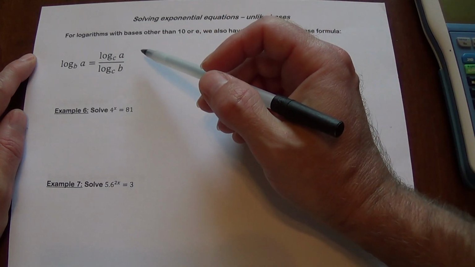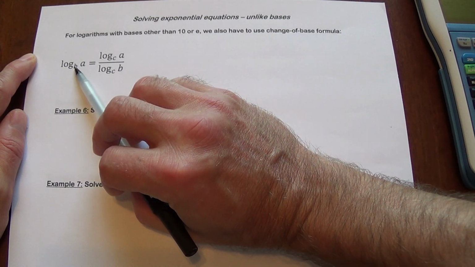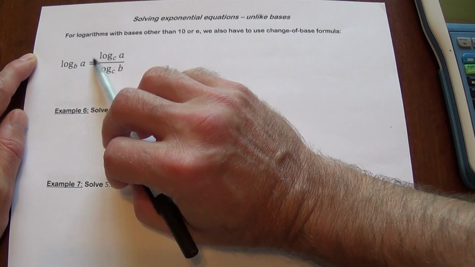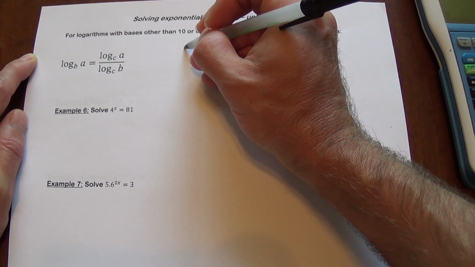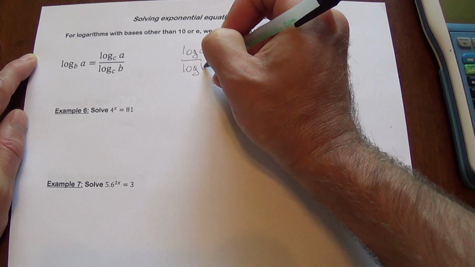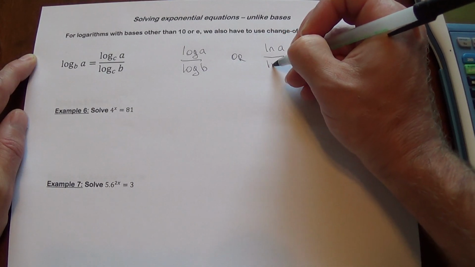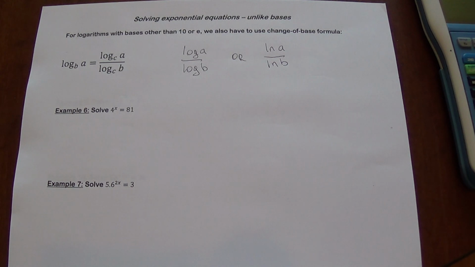So with the change of base formula, we're allowed to go from a base that you were given to any other base. Please note where everything went. Most of the time we are going to work with log A over log B, or ln A over ln B. The only reason for that is these are the two logs that we have on your calculator.